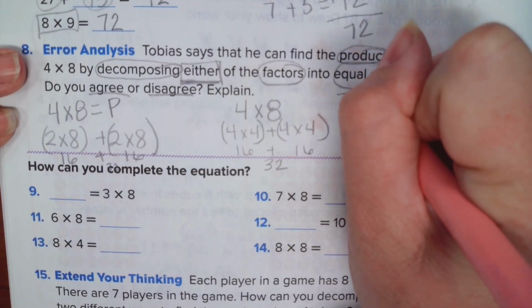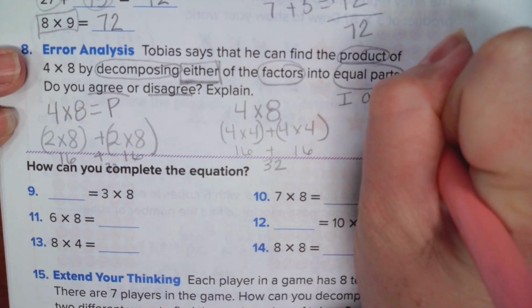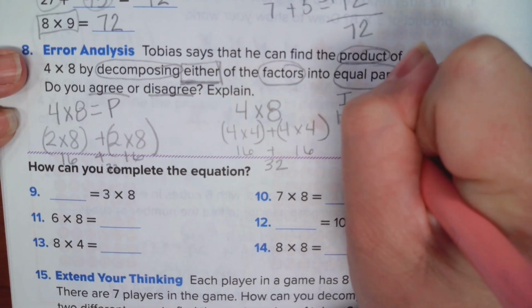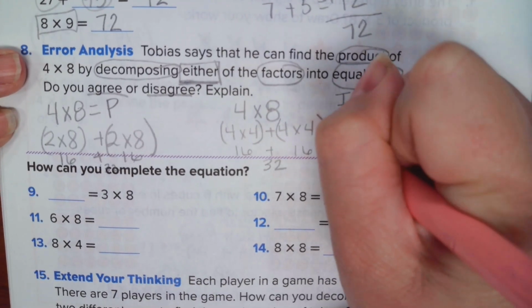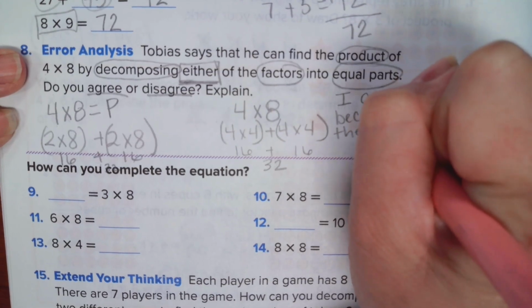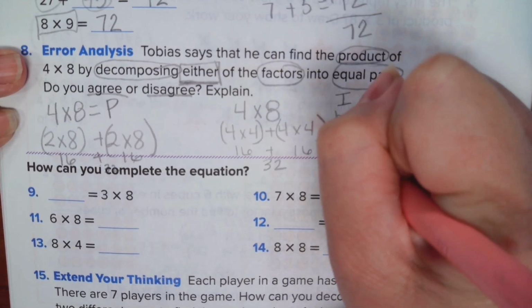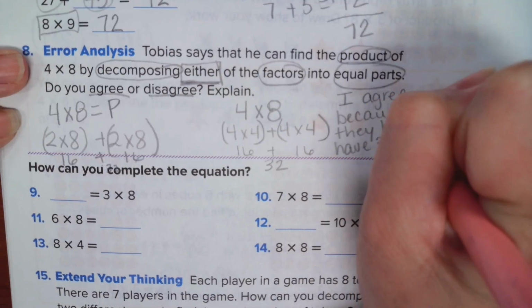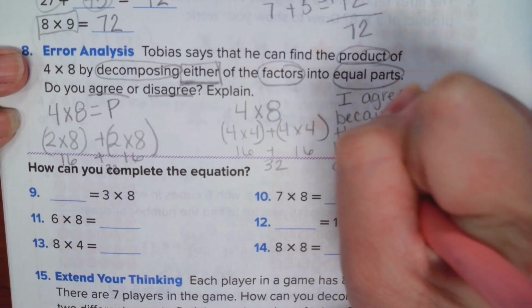I agree because they both have 32 as a product.